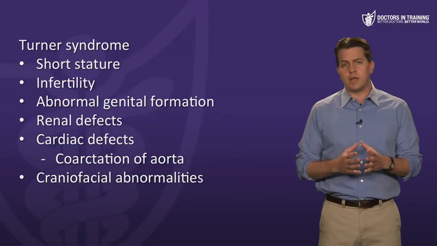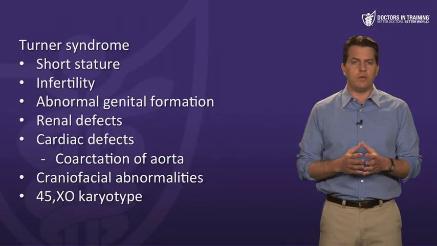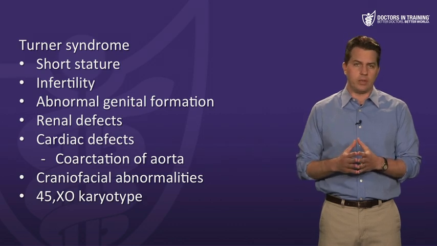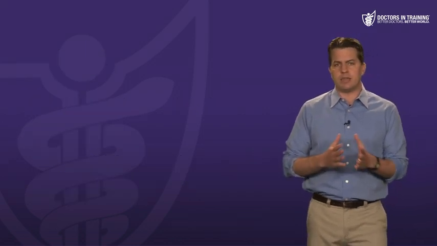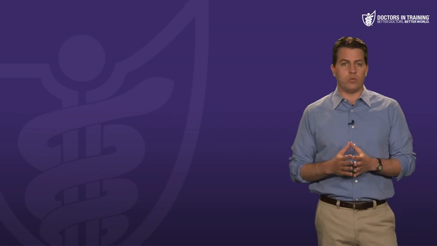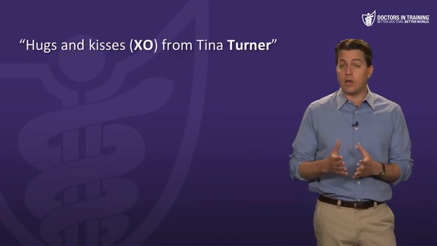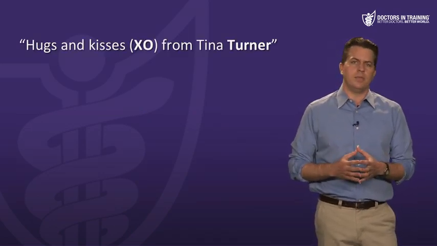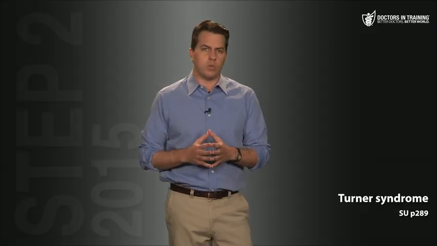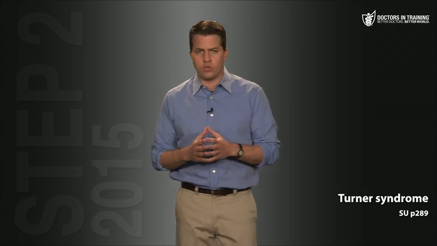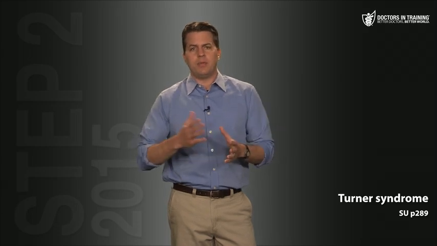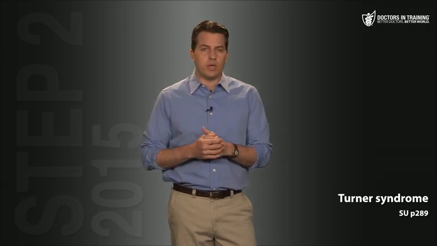Also, be able to recognize that Turner syndrome has the 45XO karyotype. You might remember the Step 1 mnemonic for Turner syndrome, which was hugs and kisses, or XO, from Tina Turner. This is the most common cause of primary amenorrhea, so make sure you know that as well. Sometimes test questions will have a short stature young woman without some of the other striking features, and they present with just the primary amenorrhea.